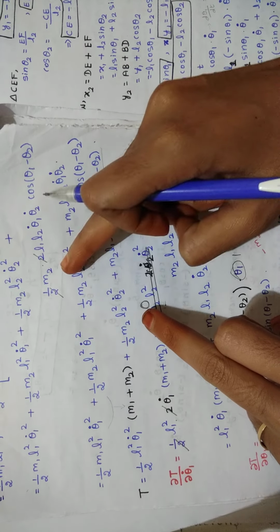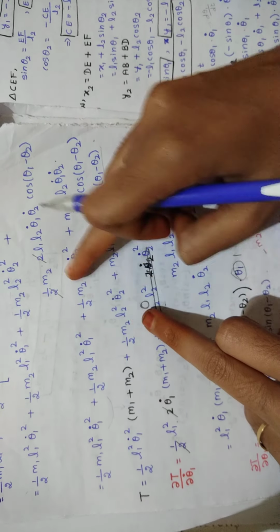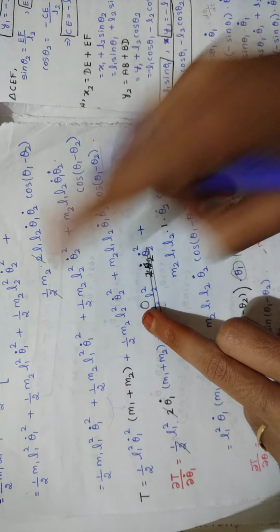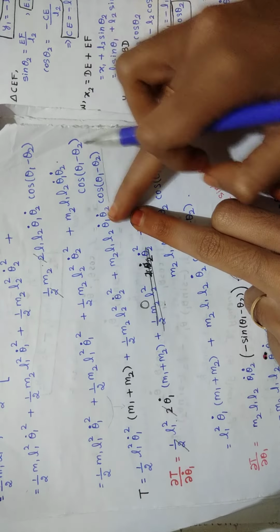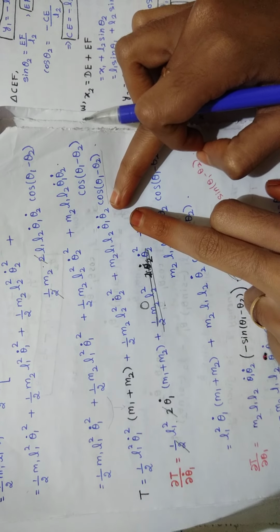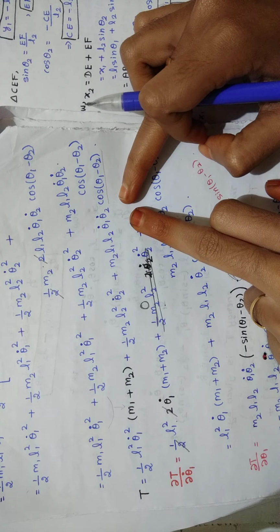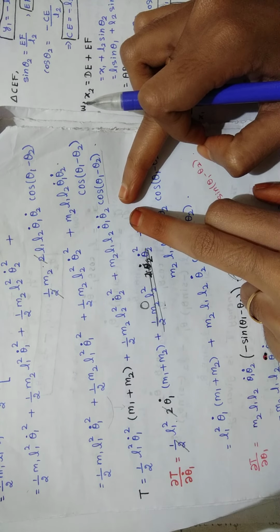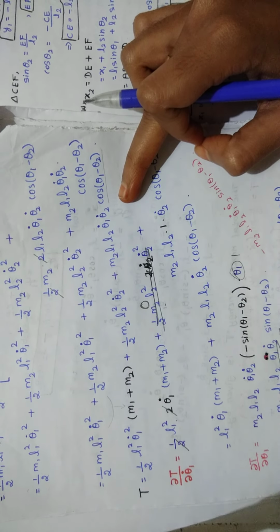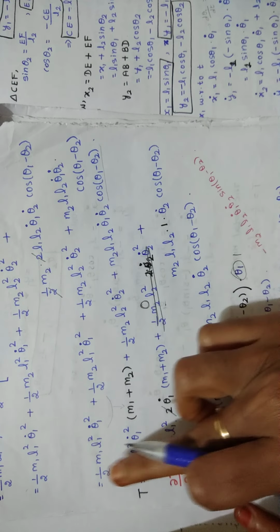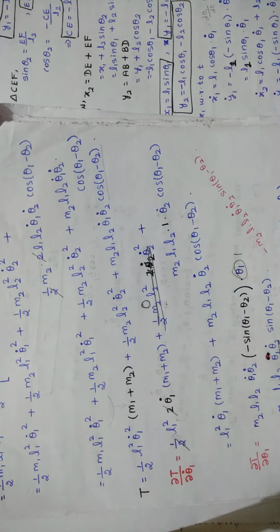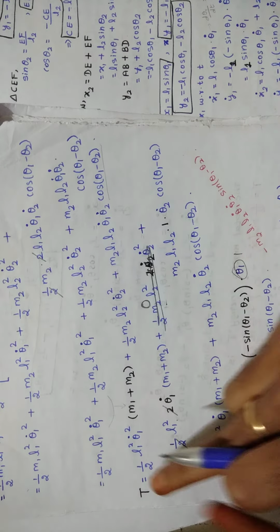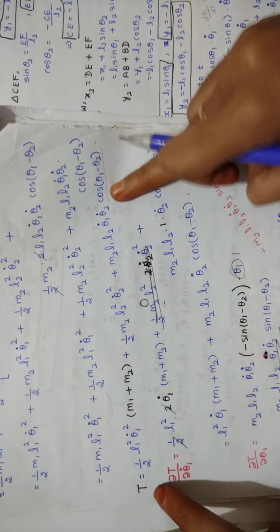Now you are writing this term as it is, like in the previous step. And here this step also you are writing as it is in the previous step. The only difference you are making is this. You are taking this common from these two terms, so that you will get this. All the others will be like in the previous step. Now you got the value of t. This is the value of t.